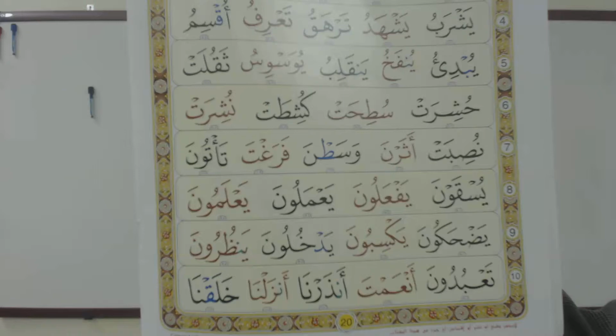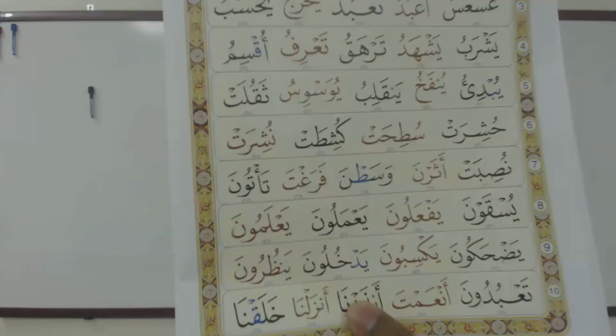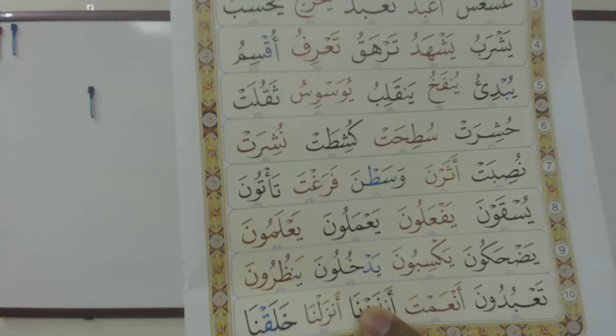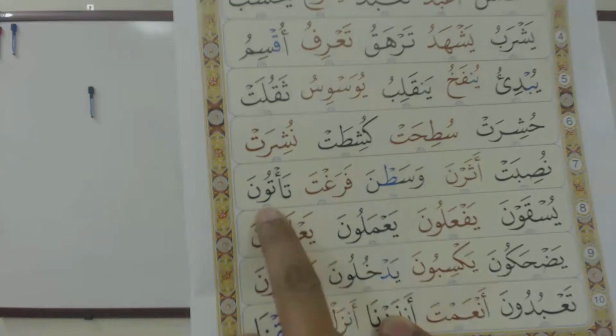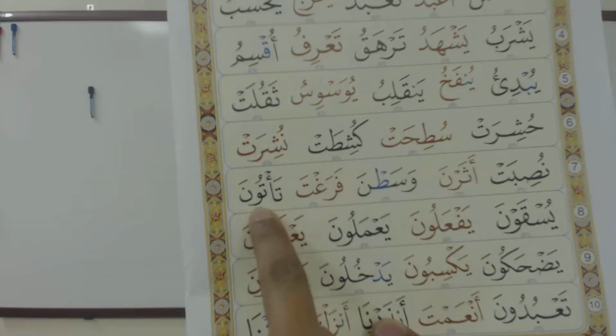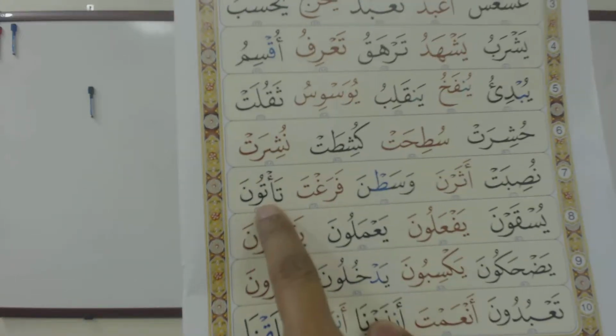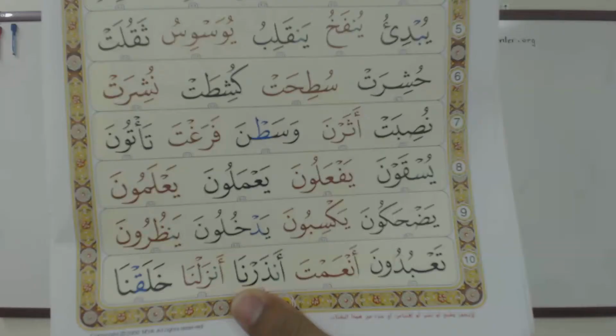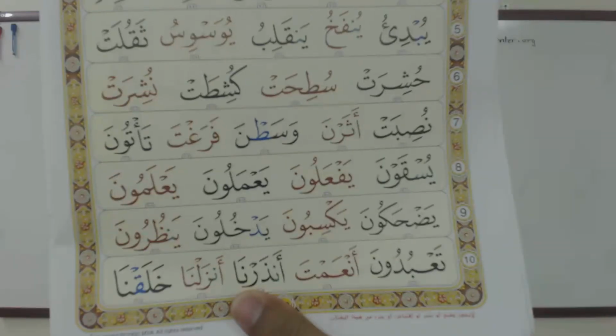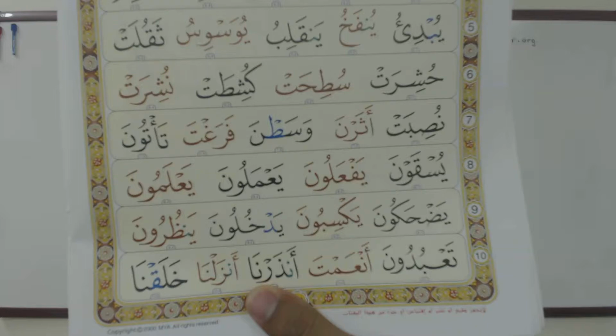Ta. Tuna. So now we see the ta with the damma being stretched by a waw. Ta. Tuna. Okay, good. Next, 8.1. Yus.